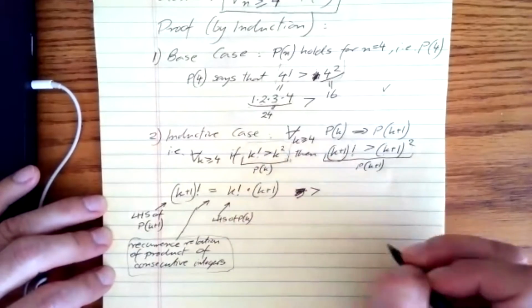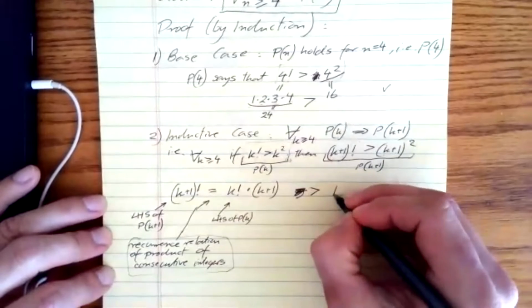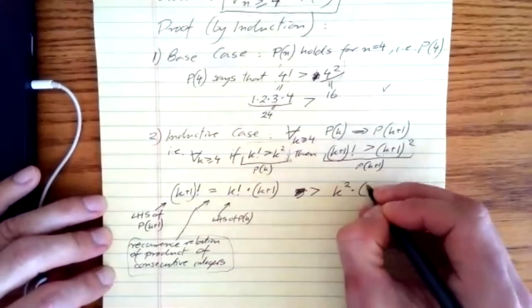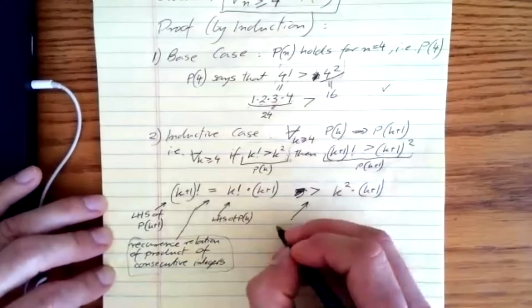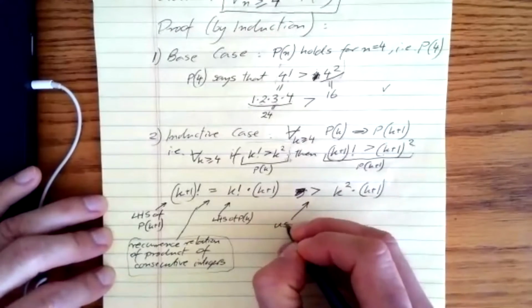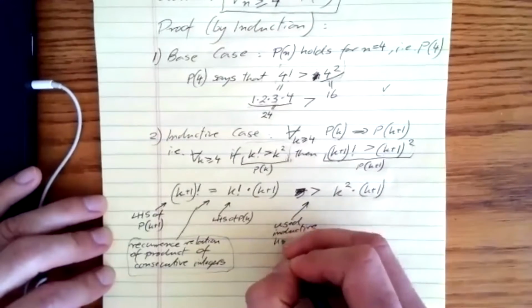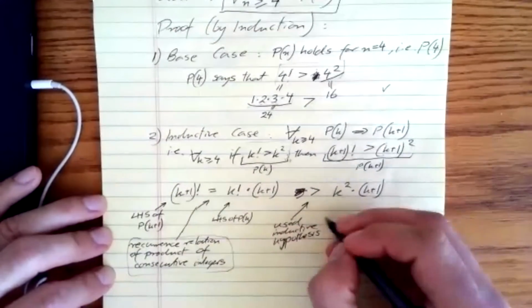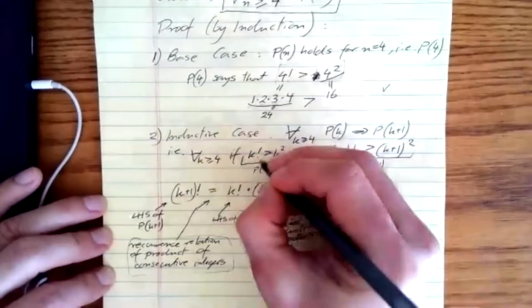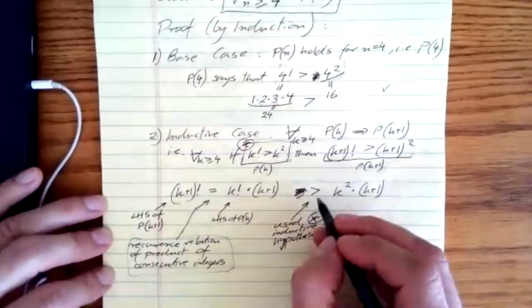In other words, we can confidently write that this expression is greater than k square times k plus 1. Right, so what did we use here? We used the inductive hypothesis. In other words, this thing, we just kicked in here.